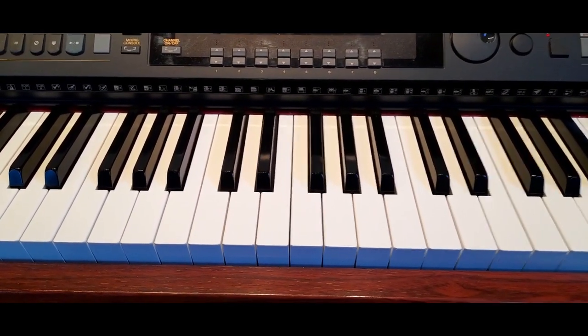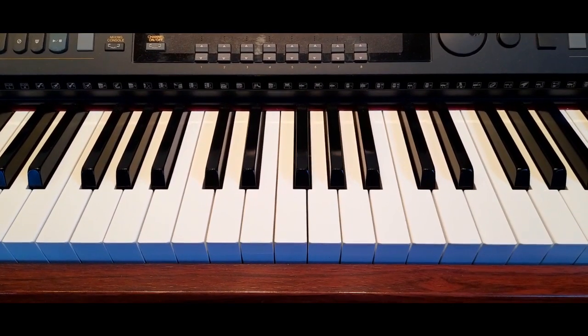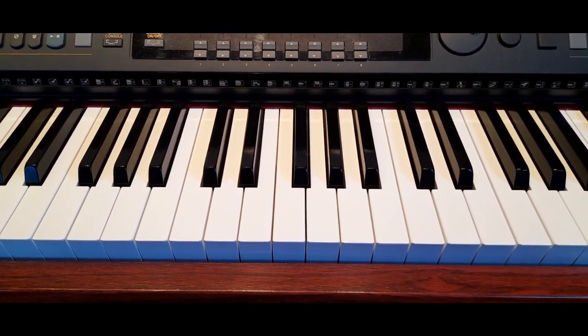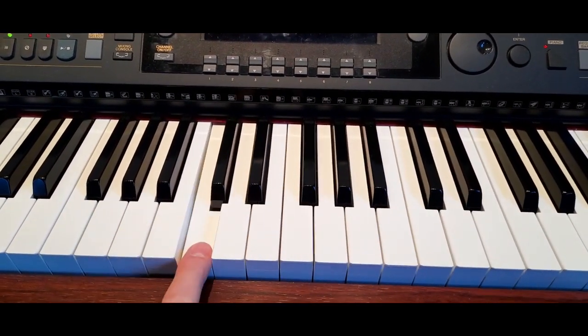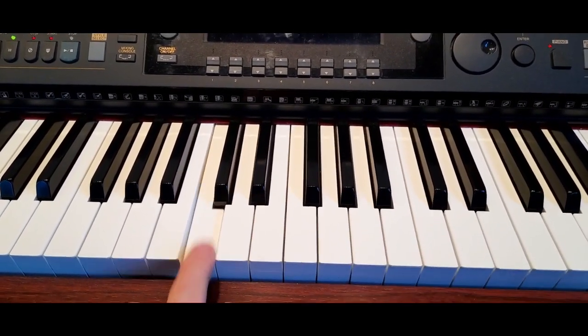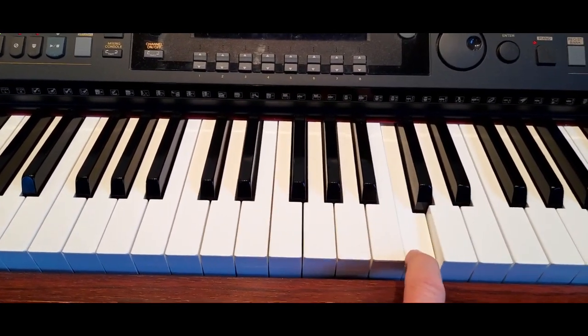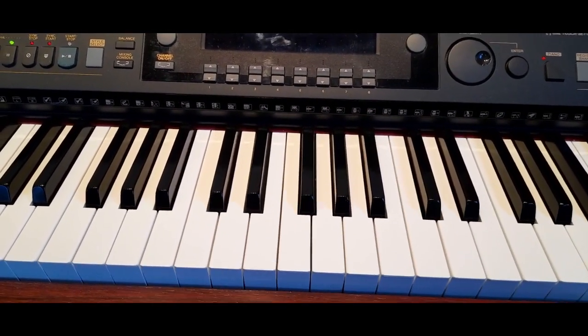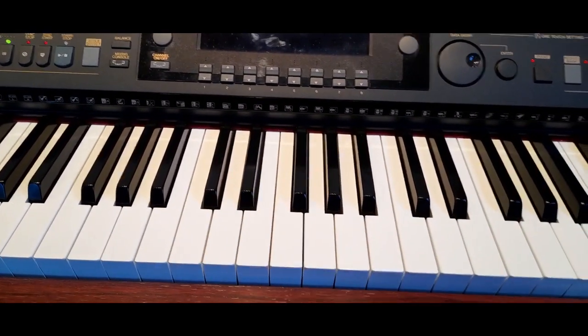Now we're just going to look at the major scale, and of course, many people probably already know that it consists of all the white notes. So if we start on C, for instance, C, D, E, F, G, A, B, and then we're back to C. And many people will say, that's exactly right. They're the names of the notes.